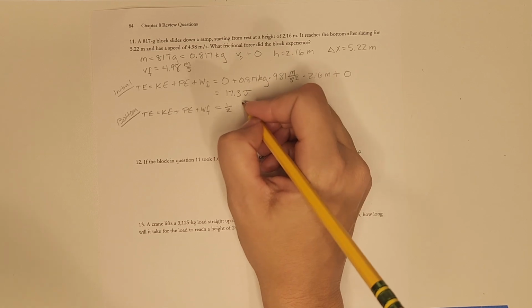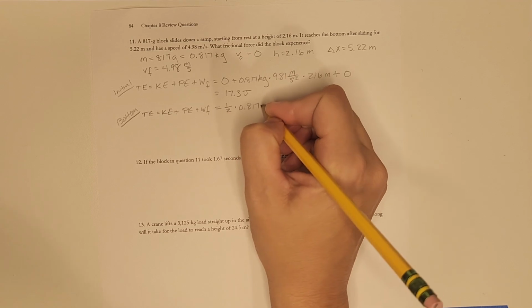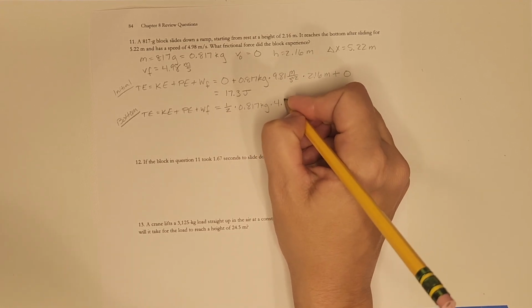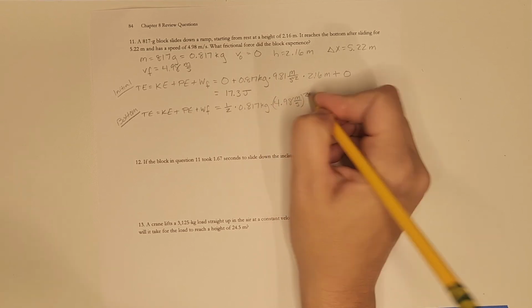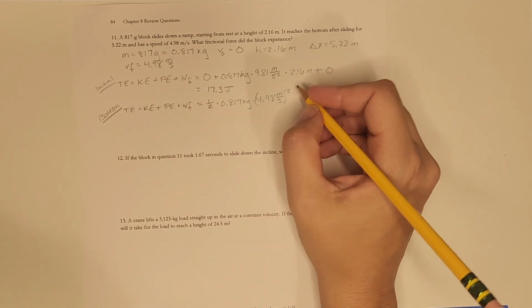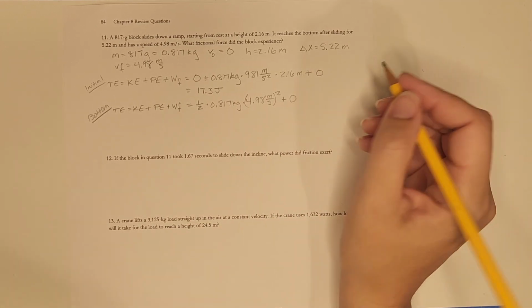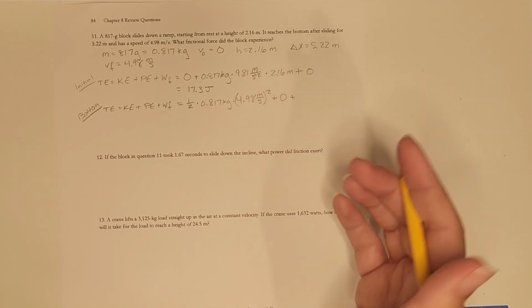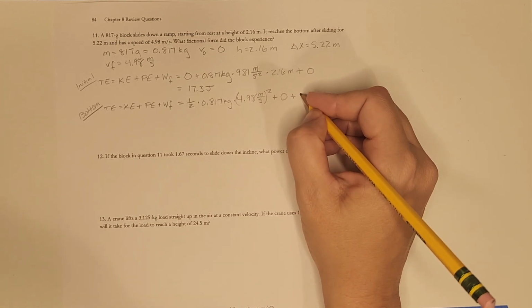So we'll take 1/2 of our mass and our velocity is 4.98 meters per second. We will square that. Plus, now our potential energy is 0 because we're at the bottom. And our work due to friction is what we're trying to figure out.